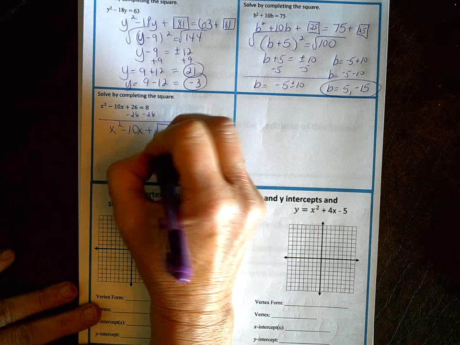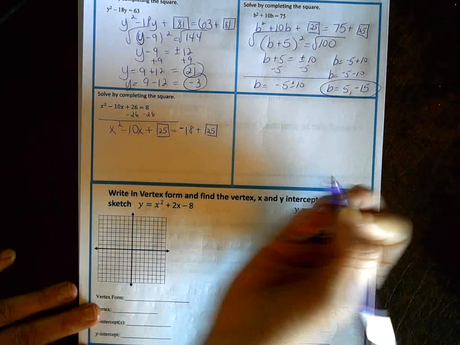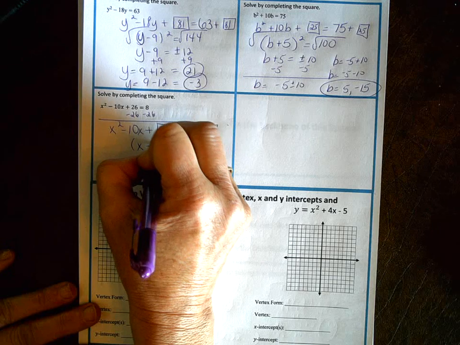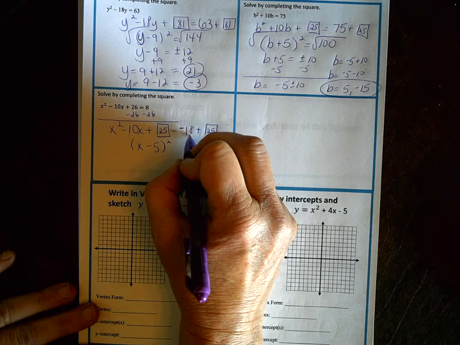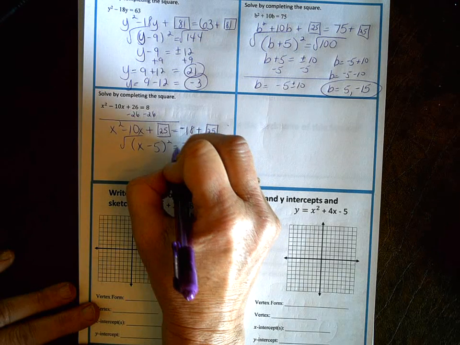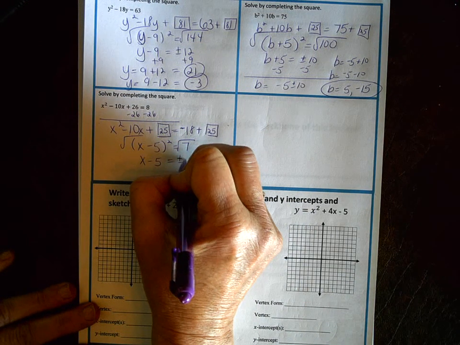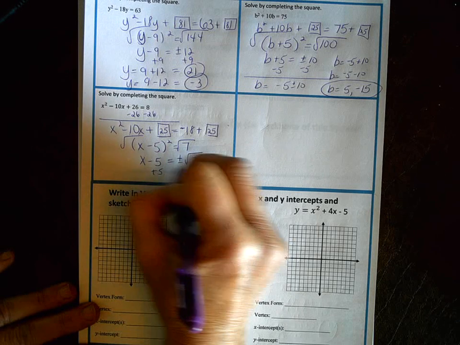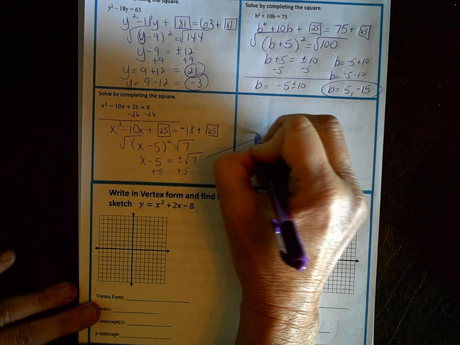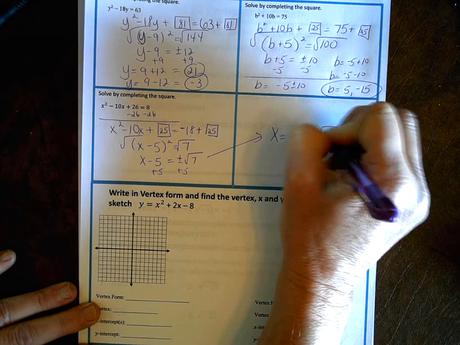Half of negative 10 is negative 5. Negative 5 squared is 25. Remember, these will always be positive. (x minus 5) squared equals negative 18 plus 25, which is 7. Take the square root. x minus 5 equals plus or minus radical 7. Add 5. So x equals 5 plus or minus radical 7.